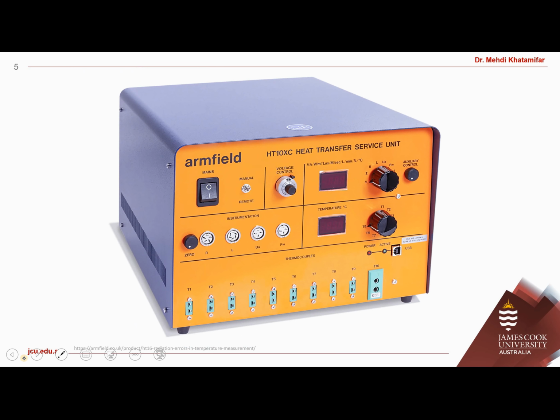Okay, this is our controlling system, which we call HT10, and it includes the main power. We can turn on the system with this one. Then we can control the voltage using this knob, and this monitor shows the voltage for the heater. This knob lets us select what variable we want to show on the monitor. Currently it's V, so it's voltage. The second one is amp, and we can show the current there.